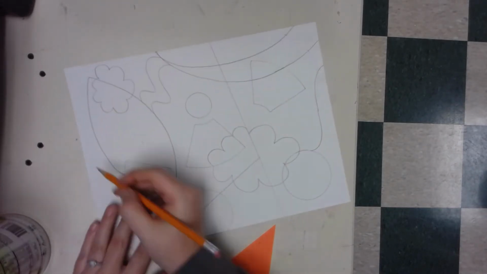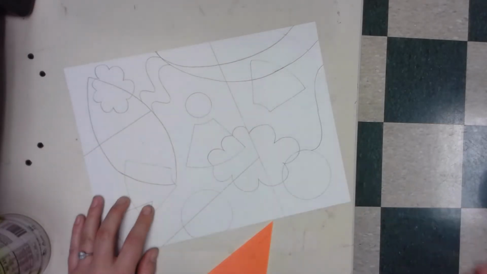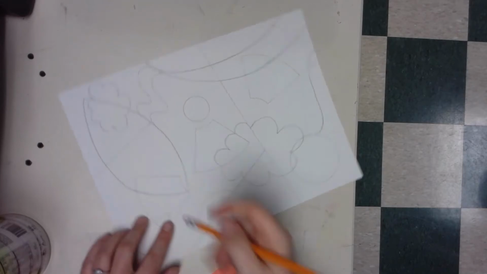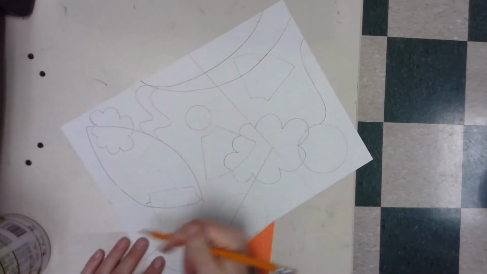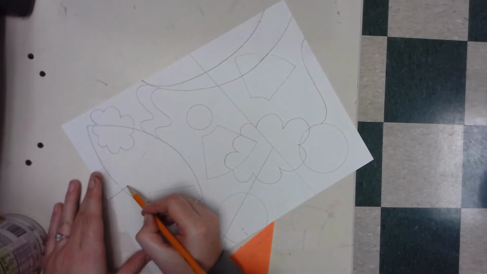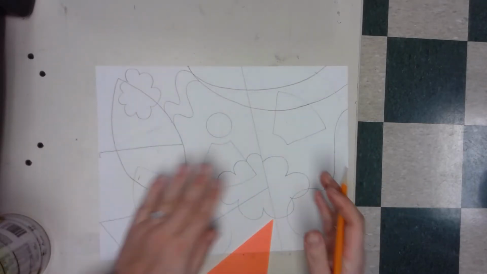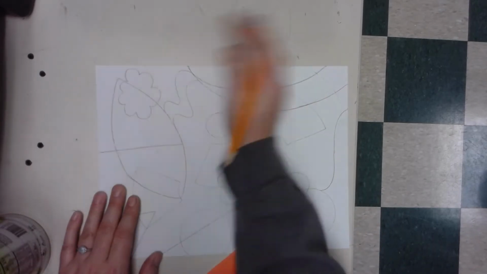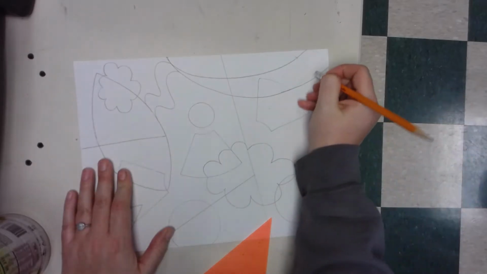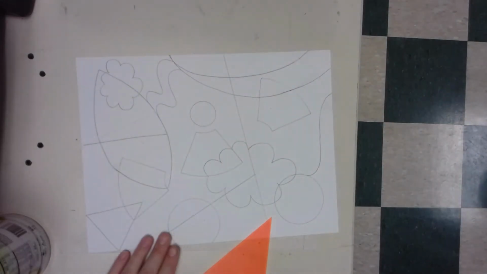I might just do one more straight line this way. Actually, I don't like that one either. I'm going to erase that. This is very spontaneous. I'm going to go a little bit lower. Right about there. There, that's better. This is really intended to just break up your space. So breaking it up into smaller pieces doesn't necessarily make it more difficult or anything. It's just going to make it a more interesting piece.